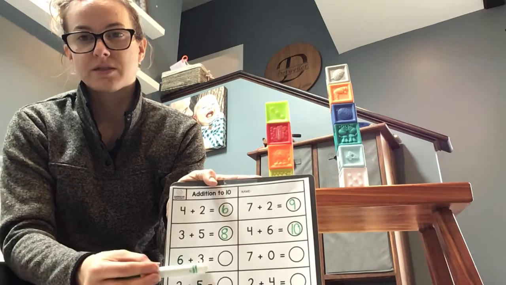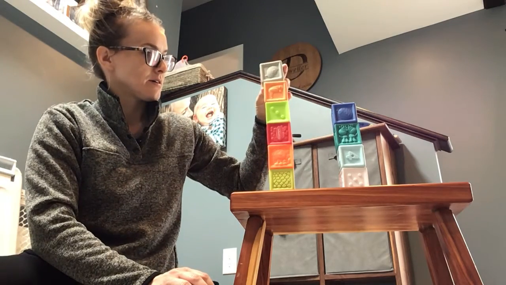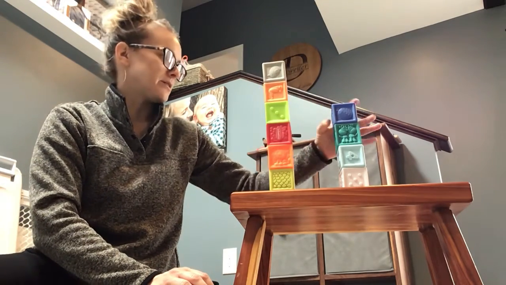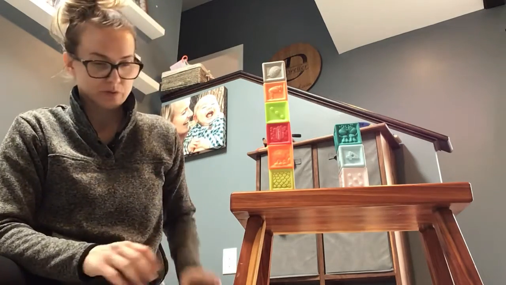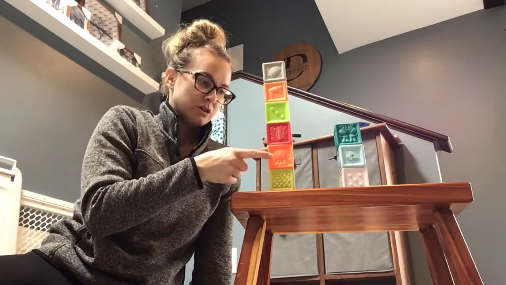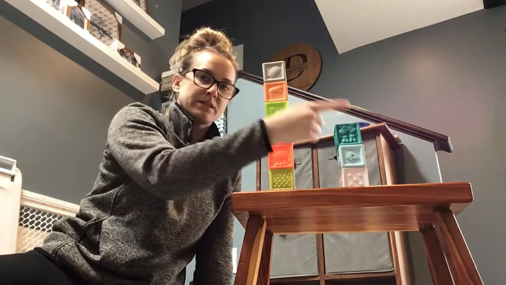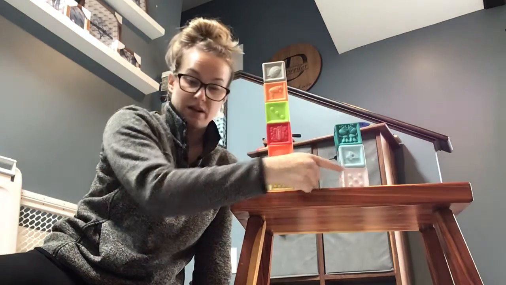6 plus 3 equals. So our first group needs 6, and our second group needs 3. Okay, set up your 2 groups. Are you ready to count? We're putting them all together. How many blocks do I have here all together? 1, 2, 3, 4, 5, 6, 7, 8, 9.